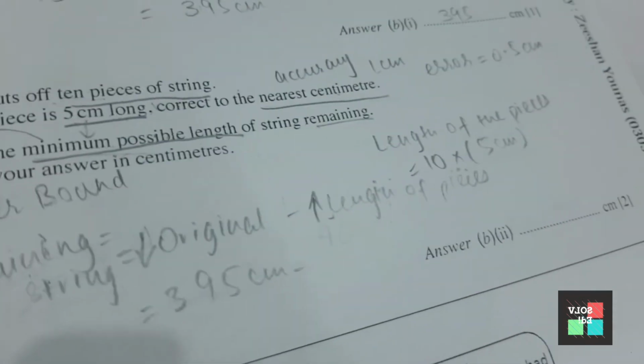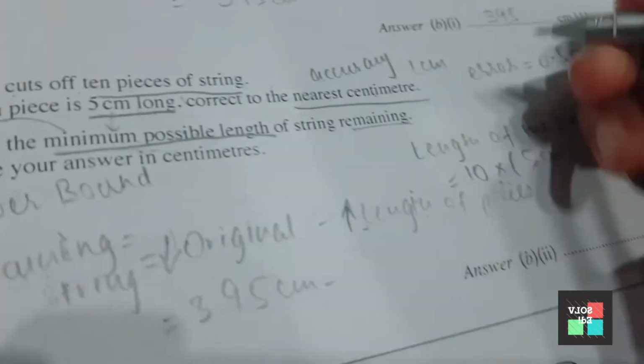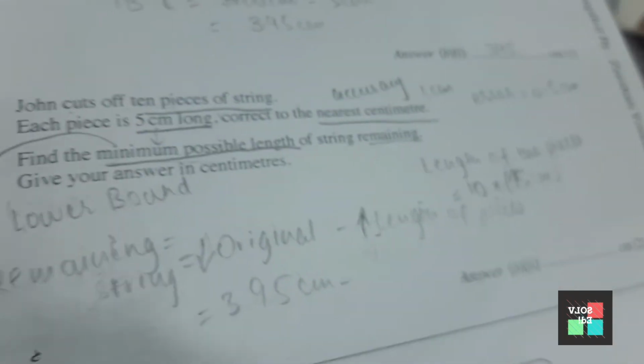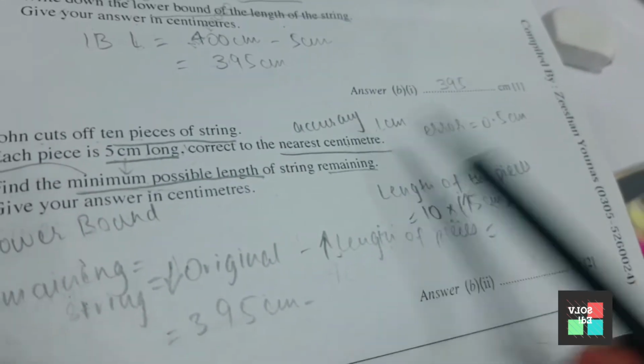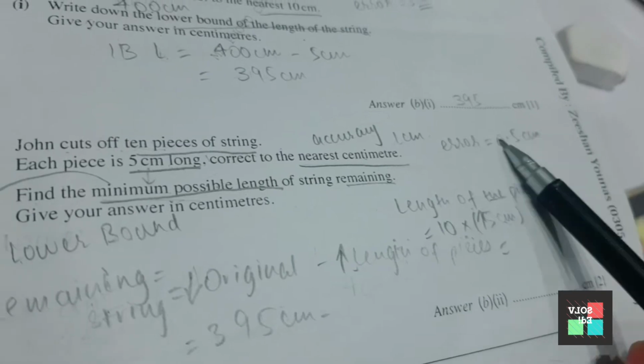Now, how do we find the upper bound length of the pieces? 10 is going to remain as it is, and the length of one piece, each piece, is going to be upper bound as well. And this is calculated to an accuracy of 1 centimeter and a possible error of 0.5.